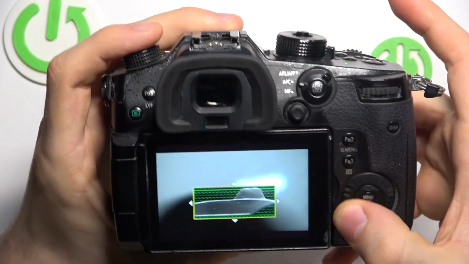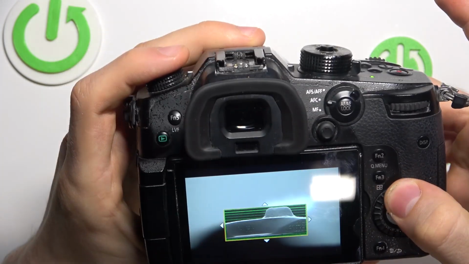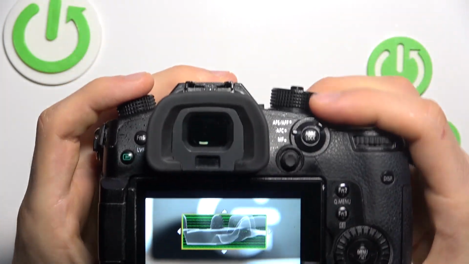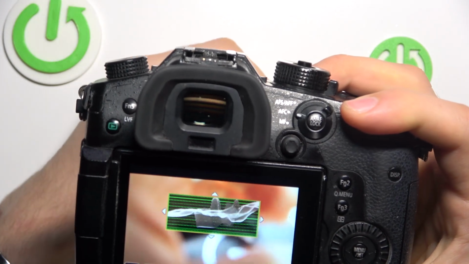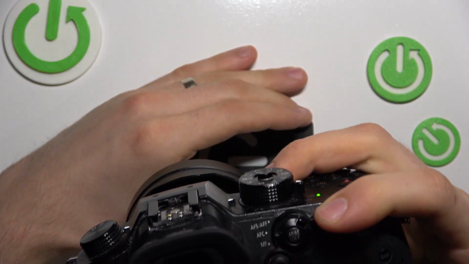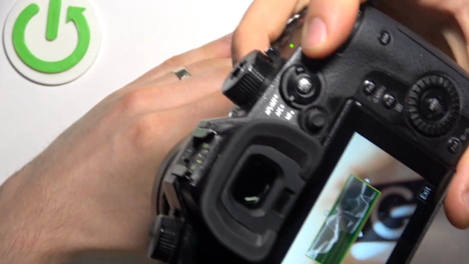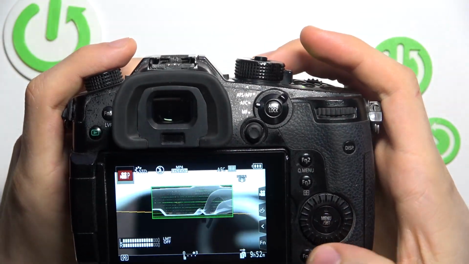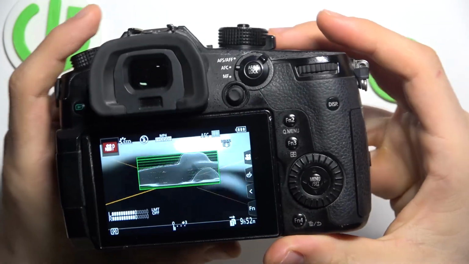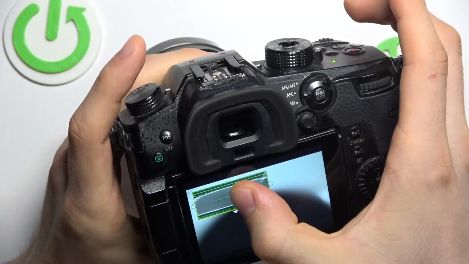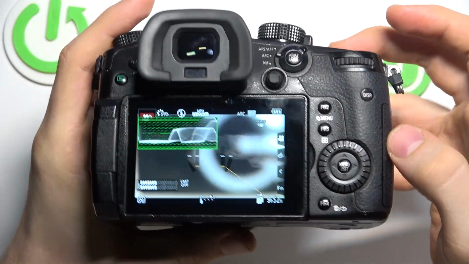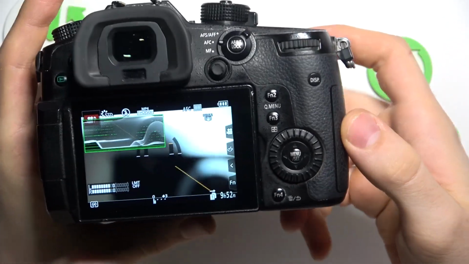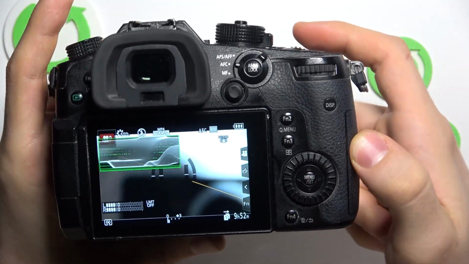But for example, this place may be underexposed, and as you can see, it's all visible. Now I have it on my screen always. Of course, you can change the location of this wave, and it's a very good idea when you're recording something.